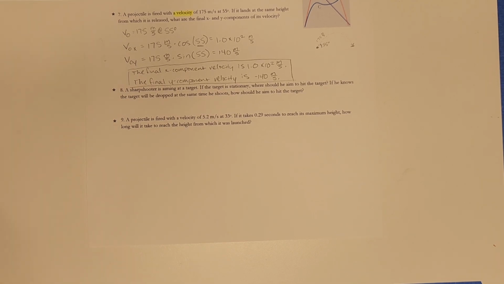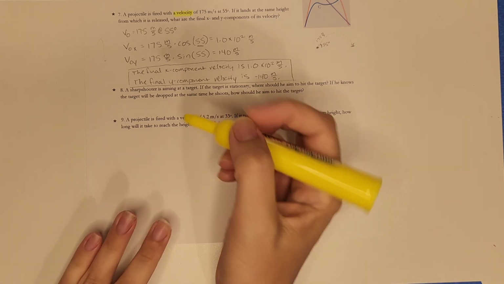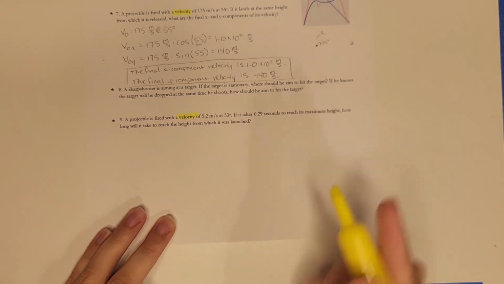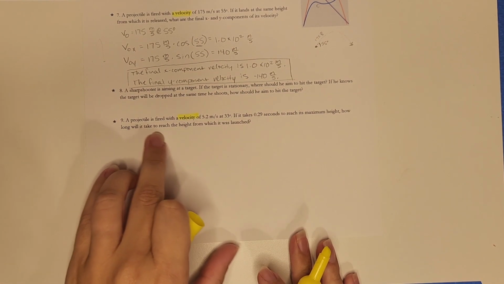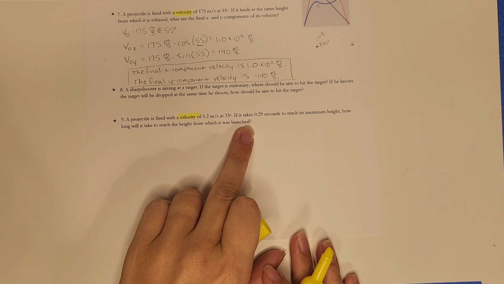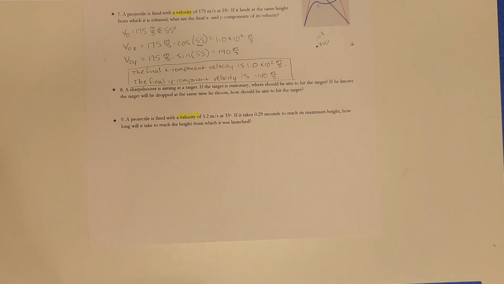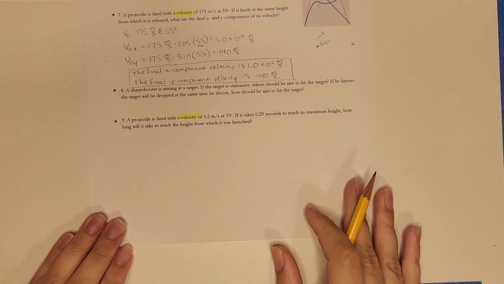Question 9. A projectile is fired with a velocity of 5.2 meters per second at 33 degrees. If it takes 0.29 seconds to reach its maximum height, how long will it take to reach the height from which it was launched? Okay, so we have velocity, and in our question, how long will it take to reach the height from which it's launched? That is a time variable, and so we actually won't be needing to have a vector quantity and direction in our answer for this one.